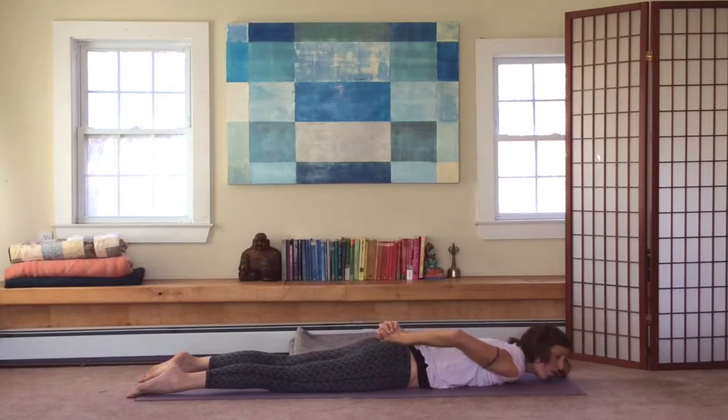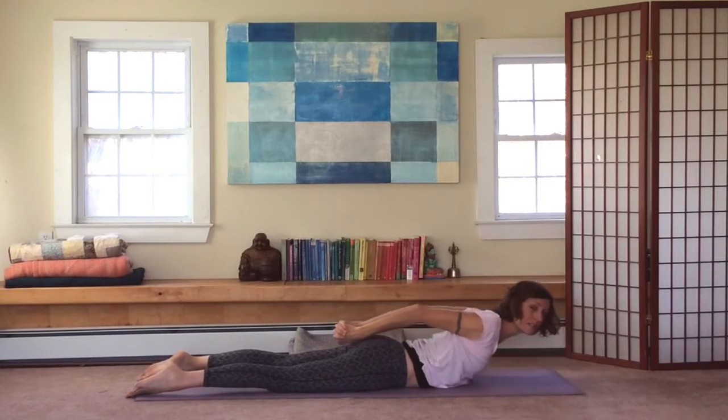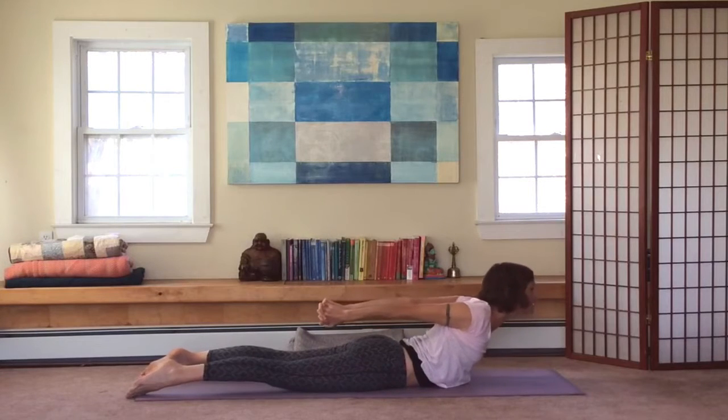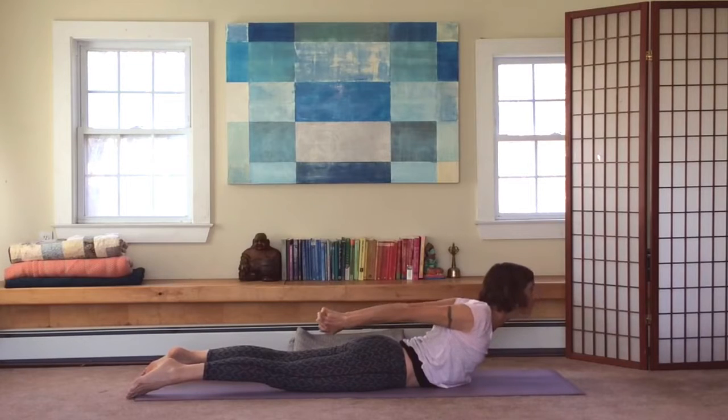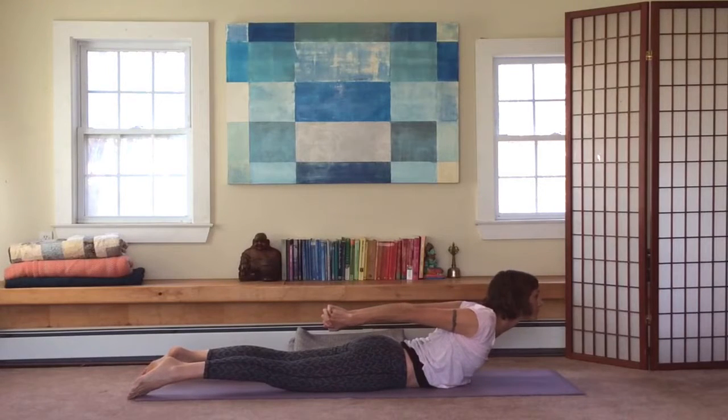And then again, roll the shoulders back, reach through the knuckles, lift the chest, lift the arms away from the spine. And release.